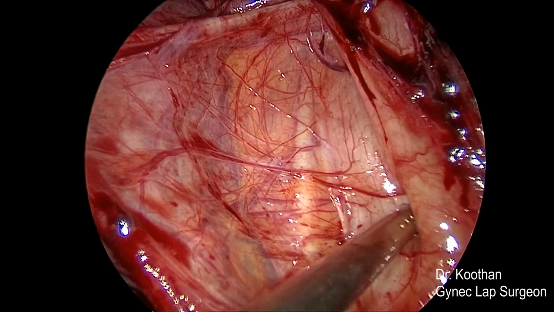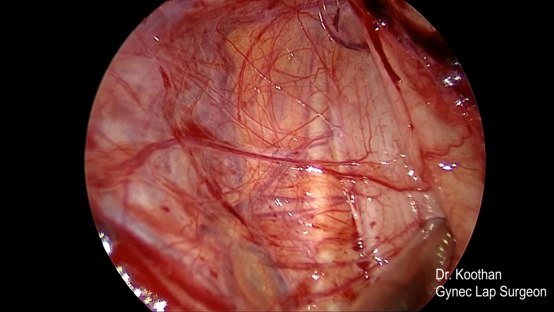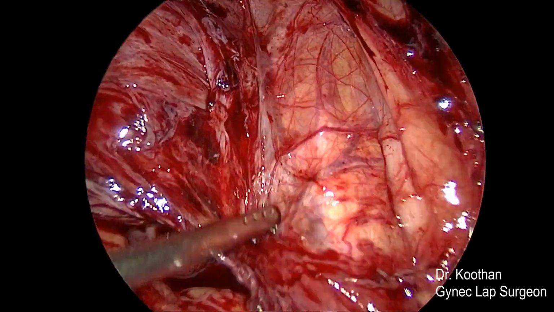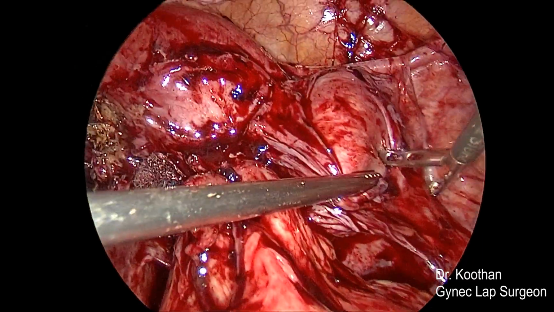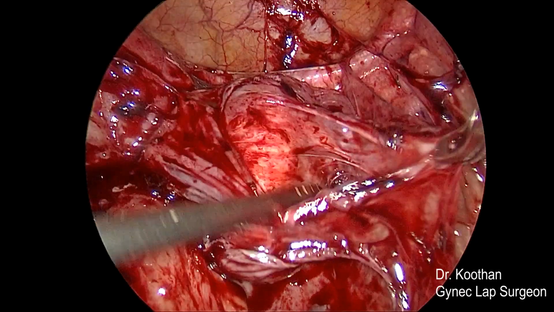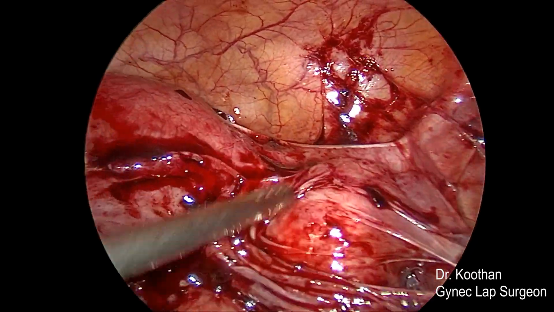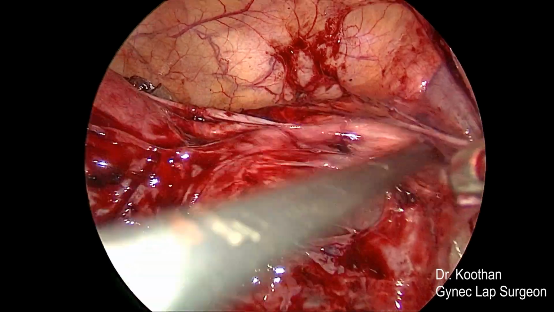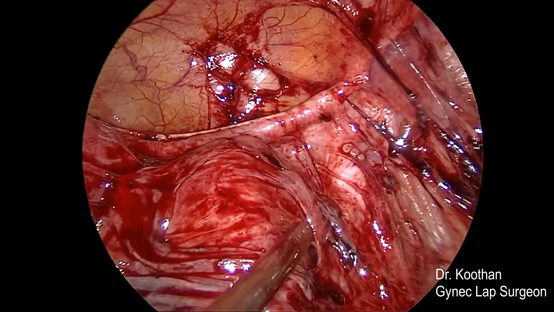We are searching for the ureter. We have actually dissected the ureter at the level of the pelvic brim, and the ureter is under our vision.